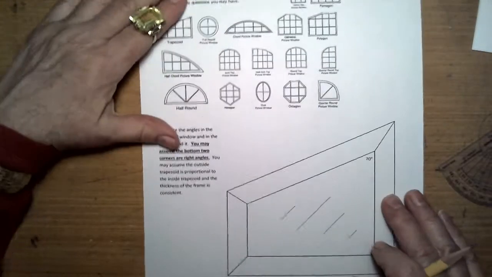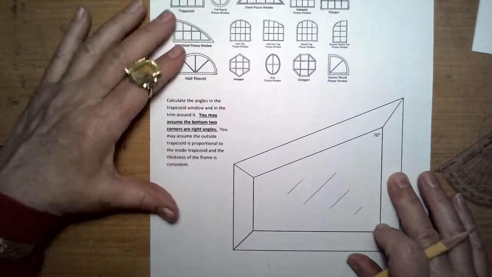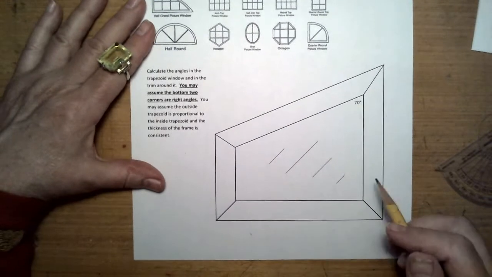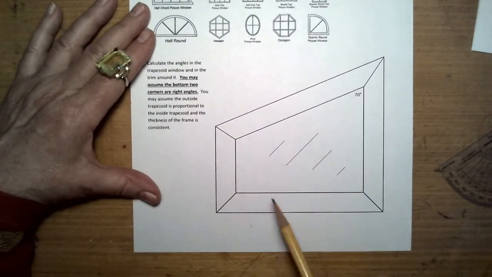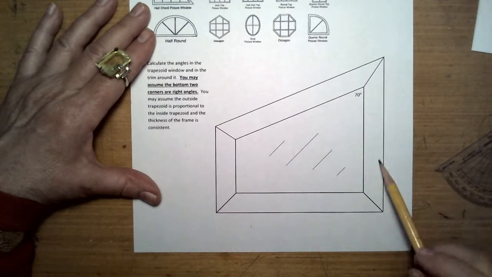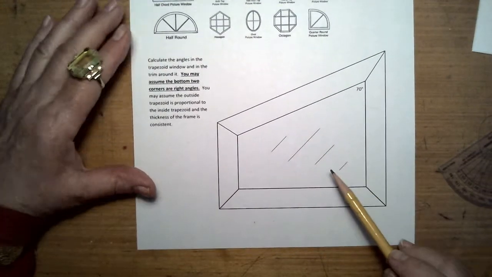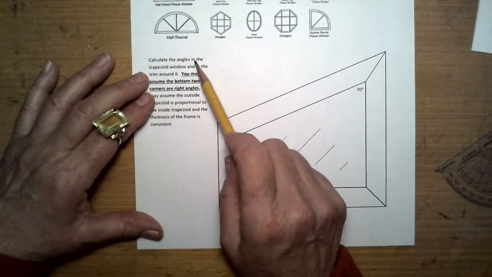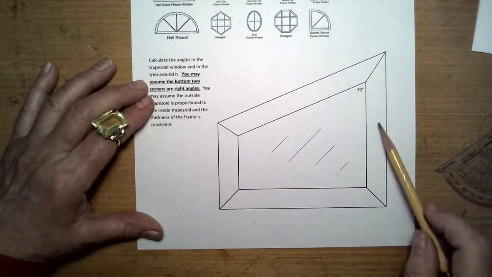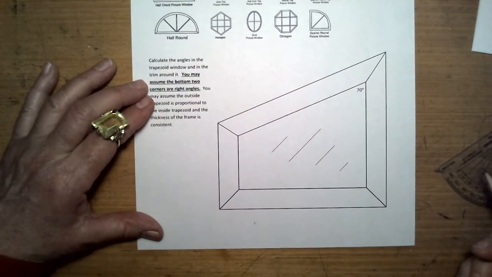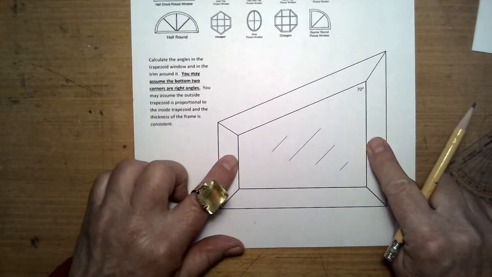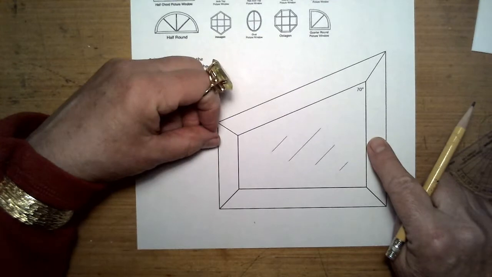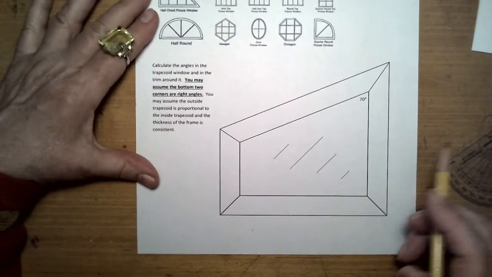Okay, we have one more that we're going to be doing in class. This is pertaining to a window. Okay, windows come in lots of different shapes, and this one has 1, 2, 3, 4 sides to it. So this is, I guess, the molding around it. Calculate the angles in the trapezoid window. Trapezoid window. Why is it called trapezoid window? Well, because it's got 4 sides, and these 2 sides are parallel to each other, and these 2 are not.